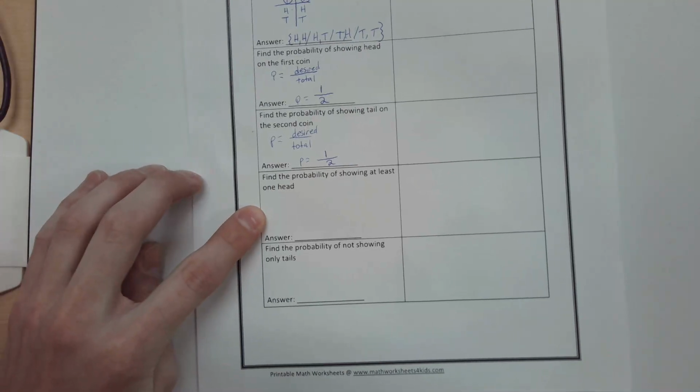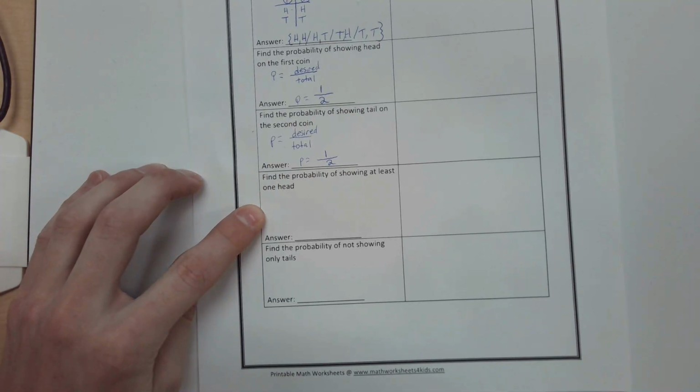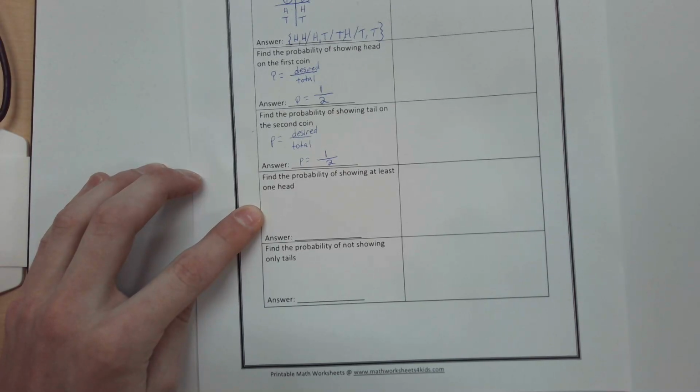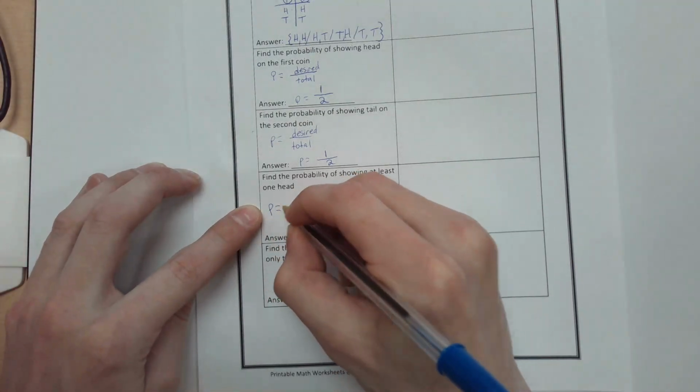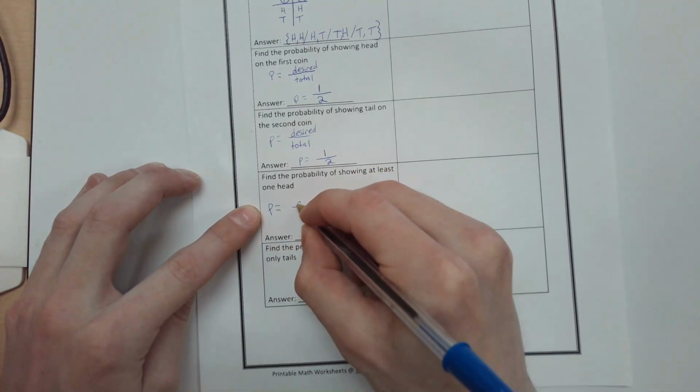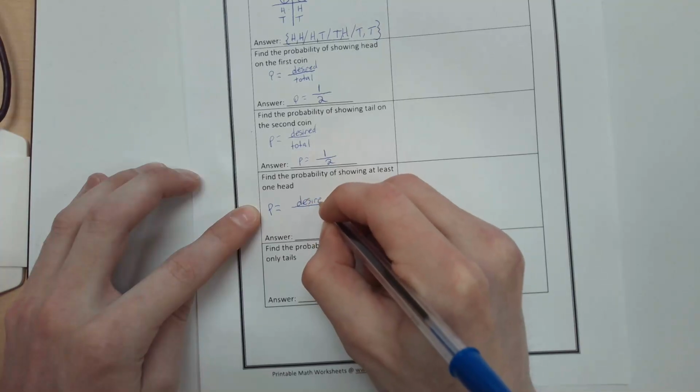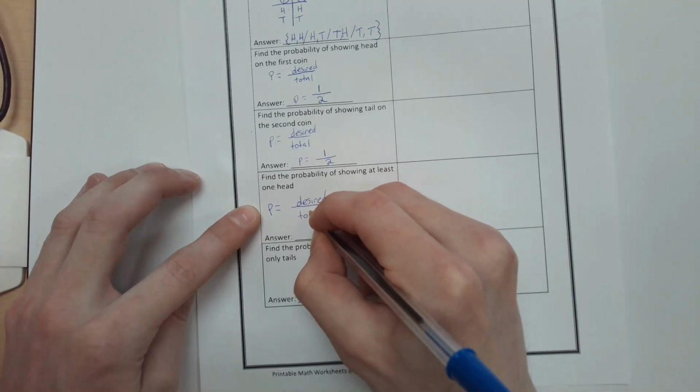For this question here, find the probability of showing at least one heads. All right, so here we're going to go P equals desired over total.